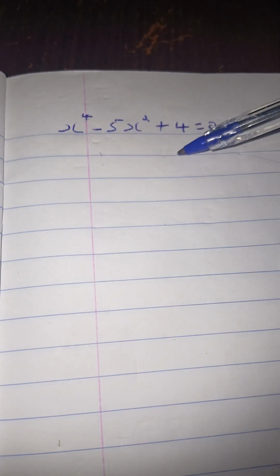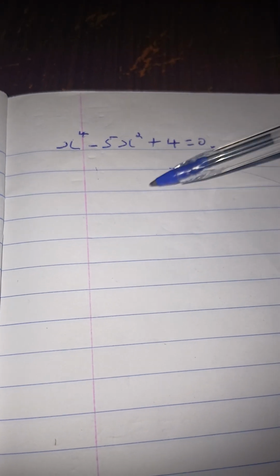Good day, everyone. I want to consider solving this problem: x to the power of 4 minus 5x squared plus 4 equals 0. This type of equation is what we call a quartic equation, because it has a polynomial of degree 4 and ends with 2. So, we call this a quartic equation.